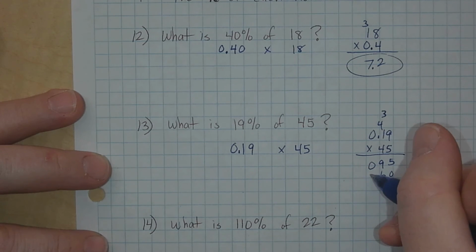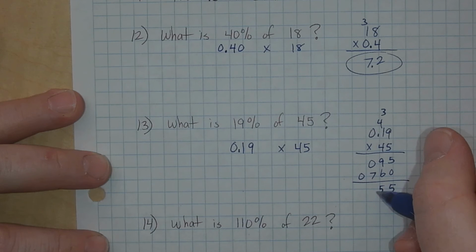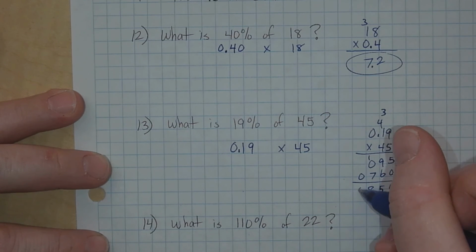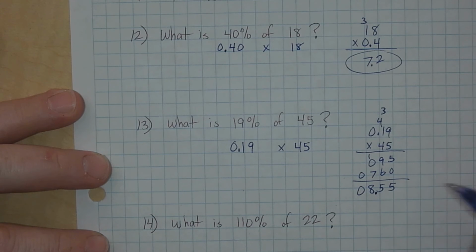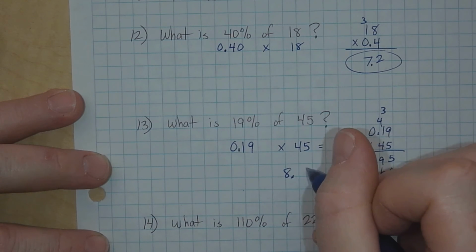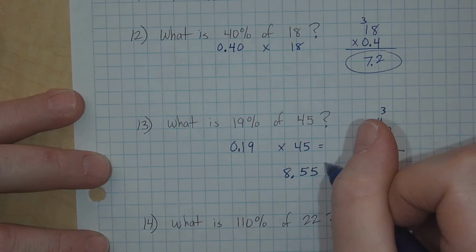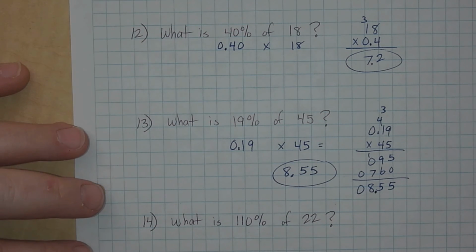And then add up your 2 lines together. You've got 2 decimals here, no decimals here, so 2 total goes right here. So 8.55 is going to be your answer for that one. So 19% of that is going to be 8.55.